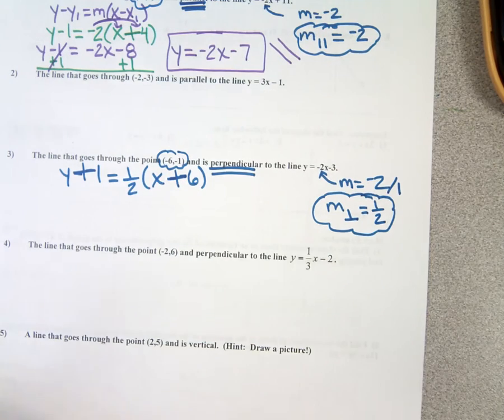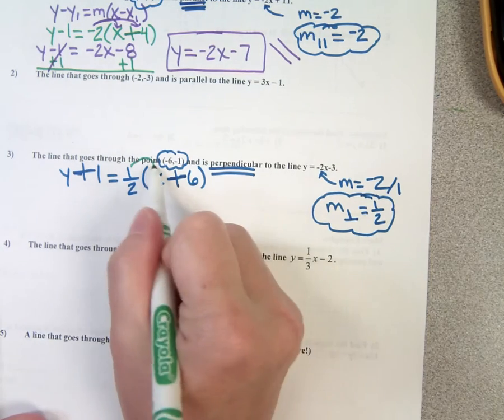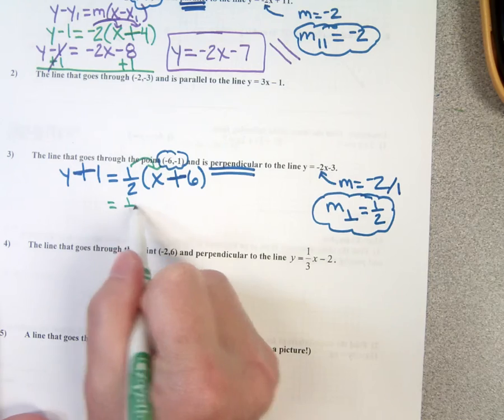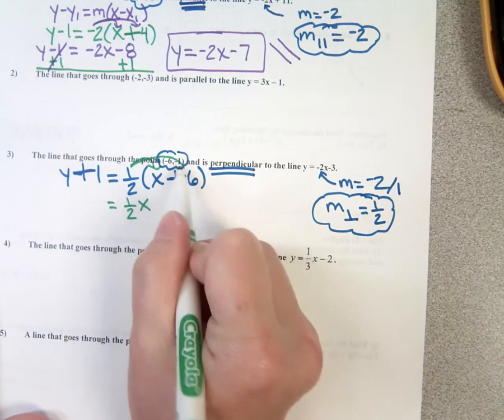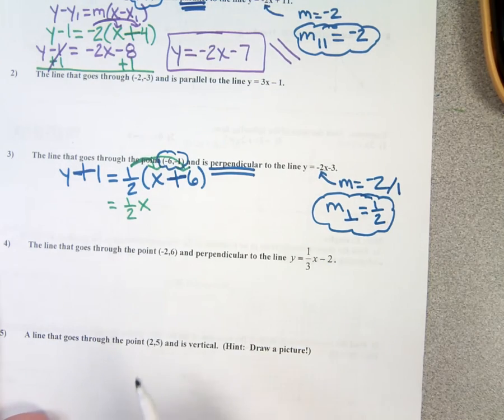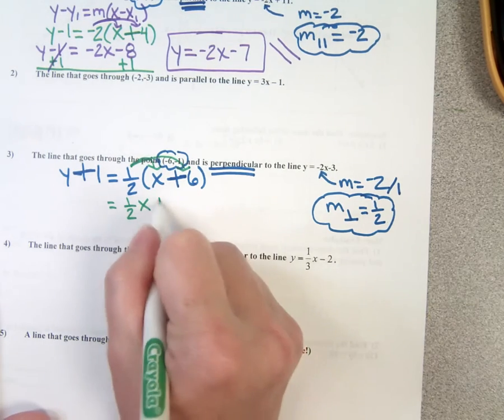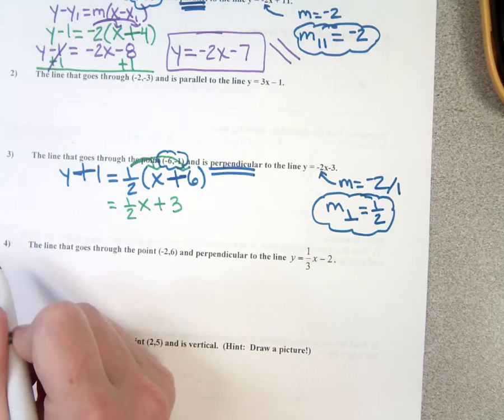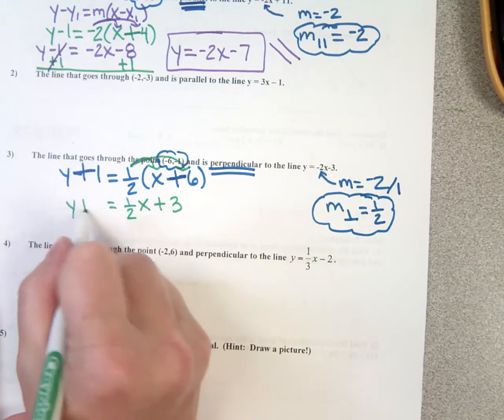Okay, time to clean it up. So I'm going to distribute 1/2 times x, that's 1/2 x. Now 1/2 times 6, you could use your calculator if you need to, but what's half of 6? 3. And it's positive, so I go plus 3. And then I bring down the y plus 1.